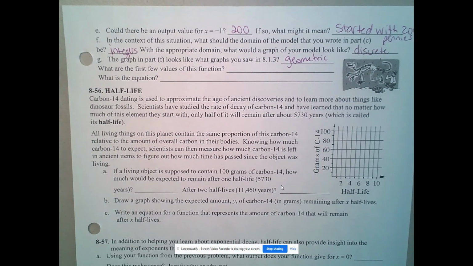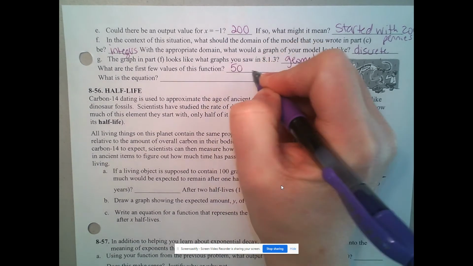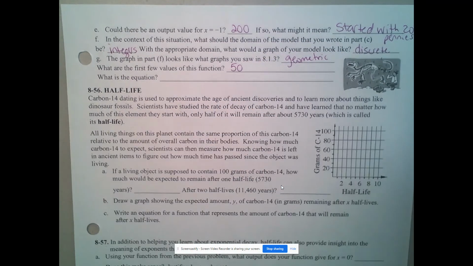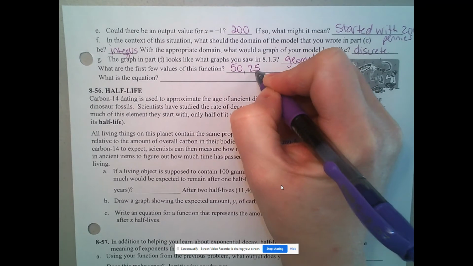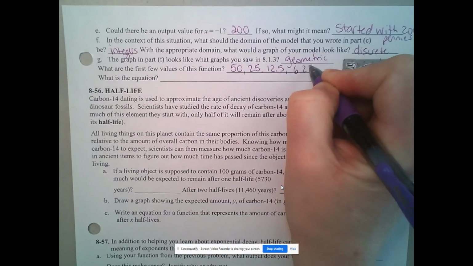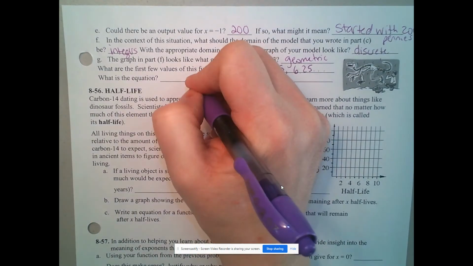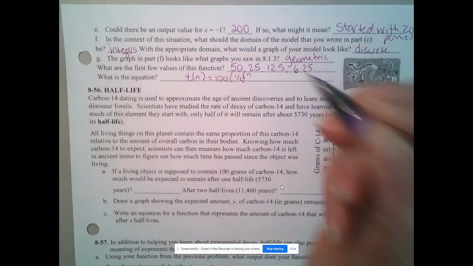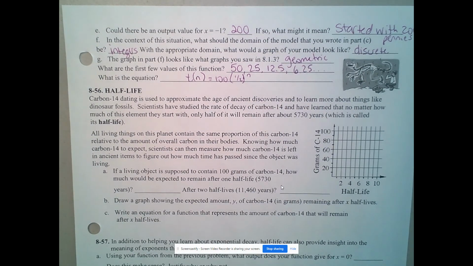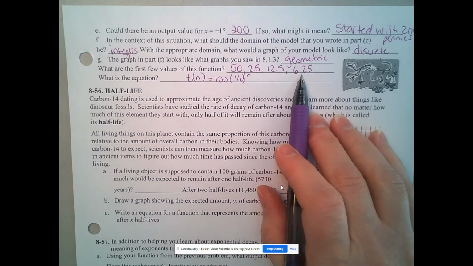What are the first few values of this function? So after 1 trial, we have about 50, right? I actually had 57 in the real trial where I was actually dumping pennies out. But according to our model, we would say 50, then 25, then 12.5, then 6.25, and so on. And our equation would be t of n equals 100 times 1/2 to the n. Notice, though, it's not going to work in the real world. It's a model. It's going to be close, but it's not going to be 12.5 heads up. It's not going to be 6.25 heads up.